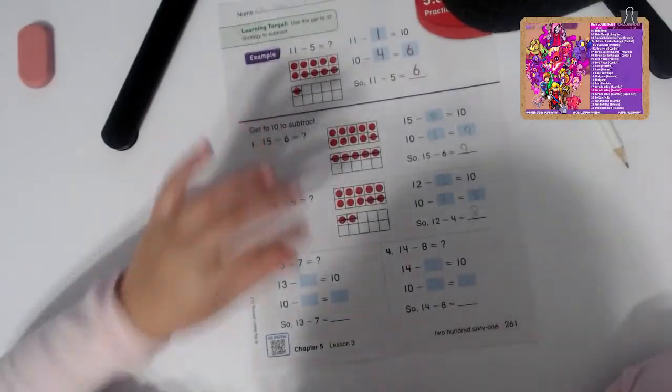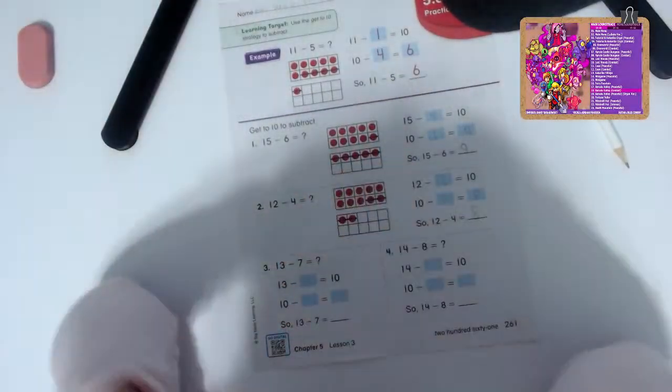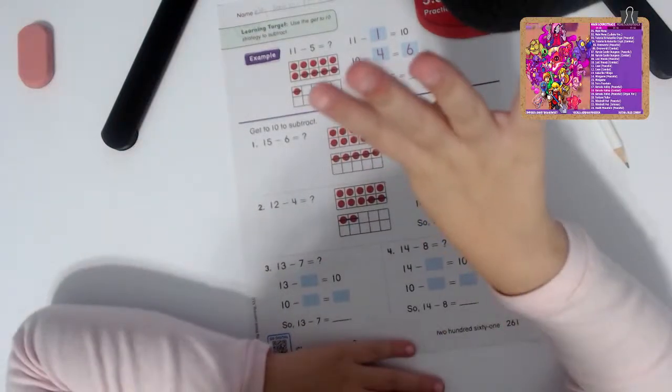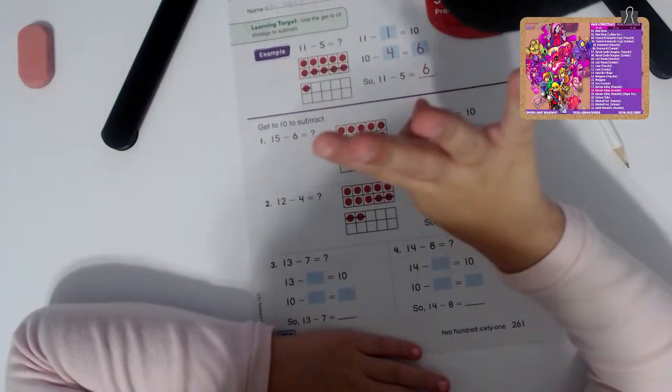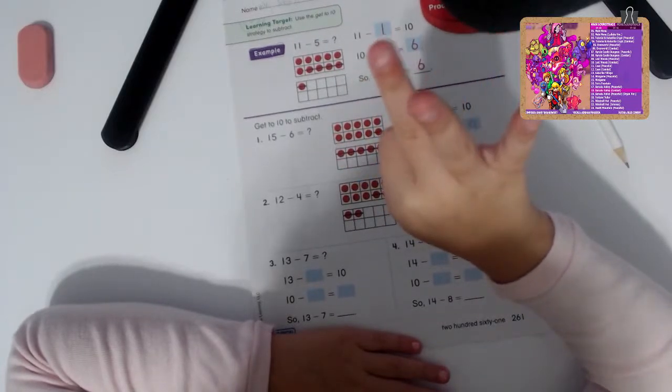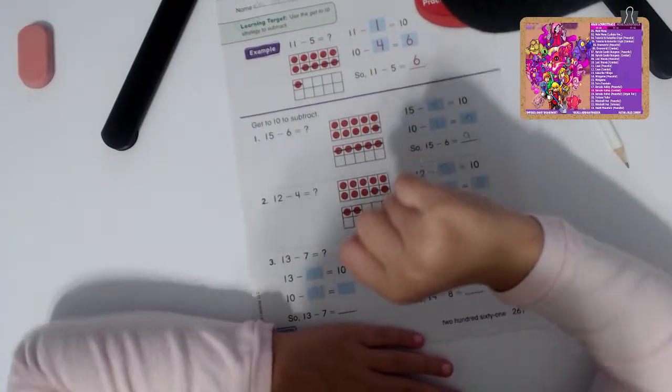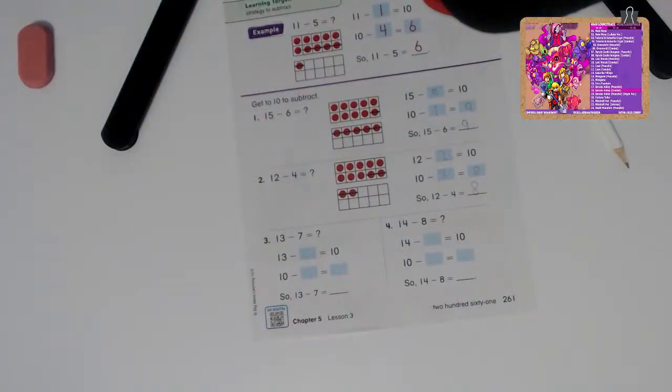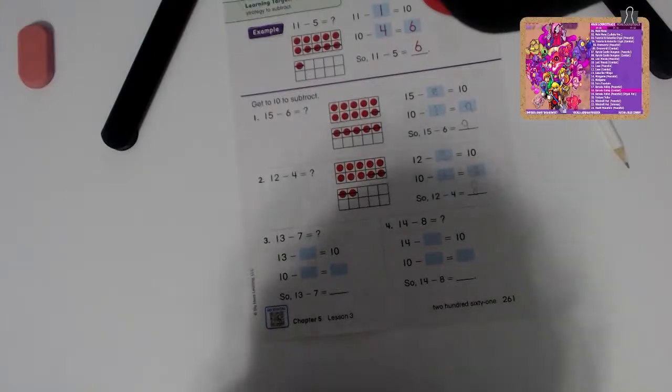Think. So you have 12 in your head. How many in your fingers? 4. Okay, so go. 12, 11, 10, 9, 8. 8. Okay. Gotta learn how to count backwards. Dale, keep it going.